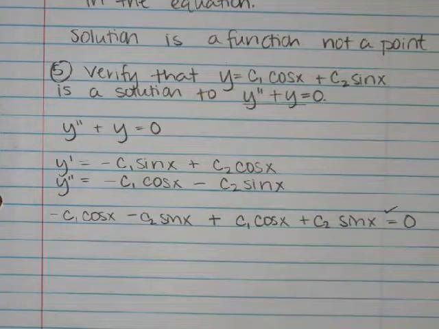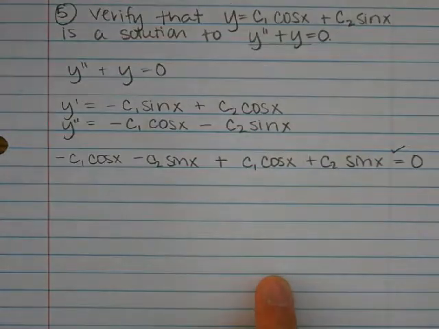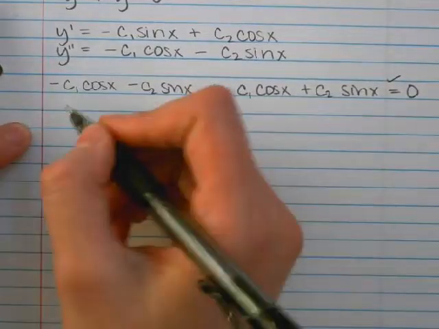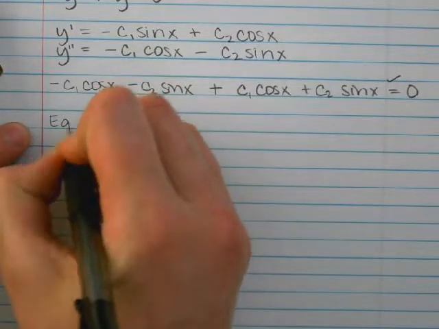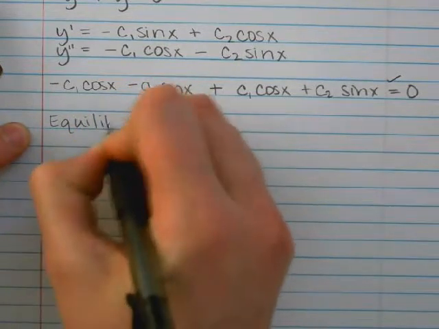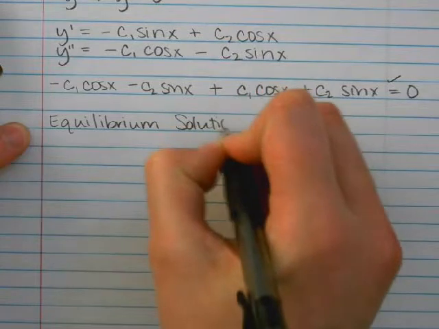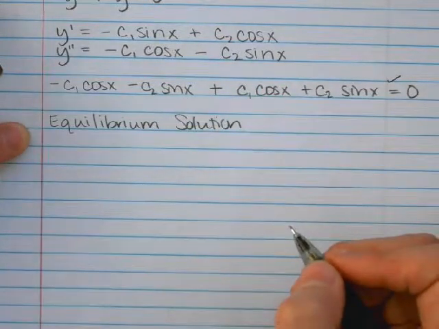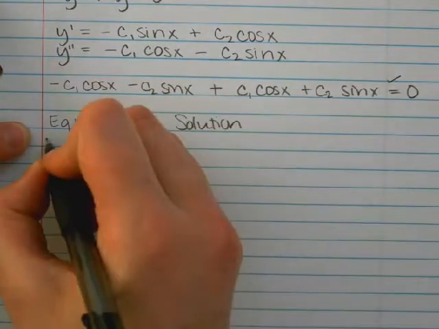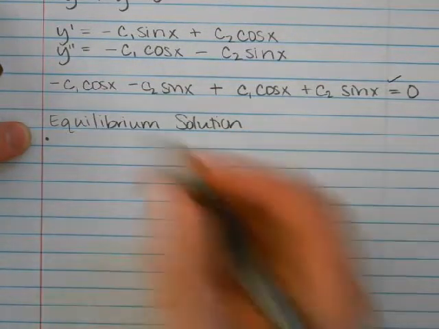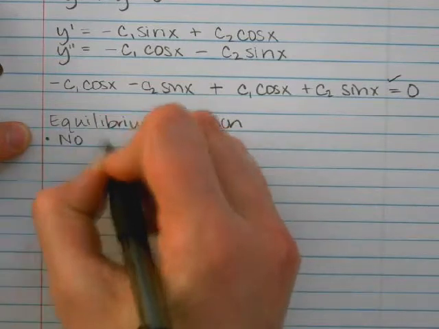Okay. Sometimes when we're doing problems like this, they're going to mention what they call an equilibrium solution. So we're going to go ahead and write that, and then our notes will be done. So equilibrium solutions happen when there is no change to the function.